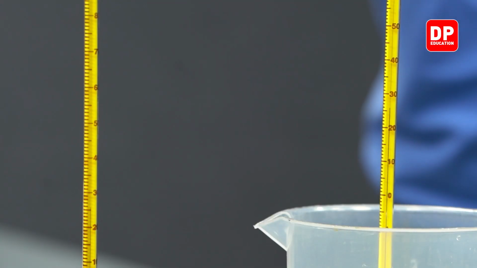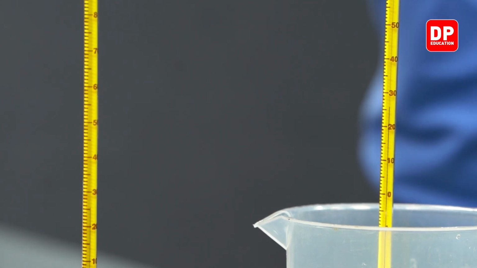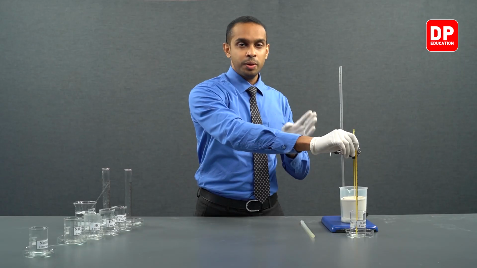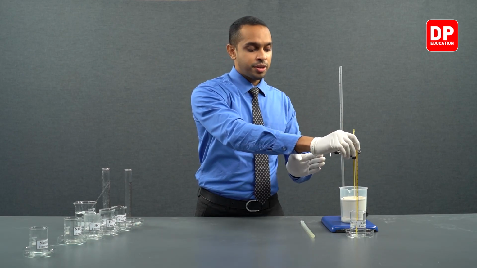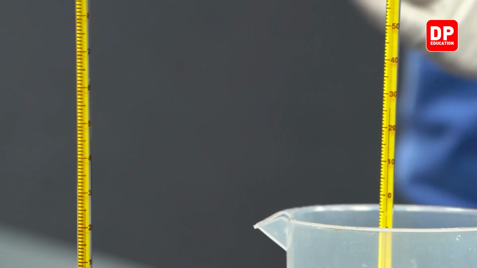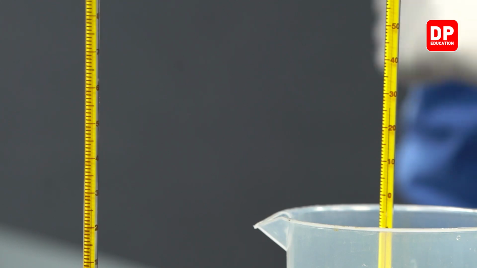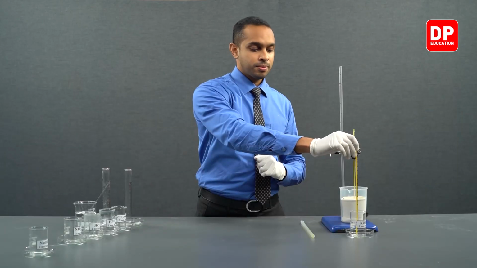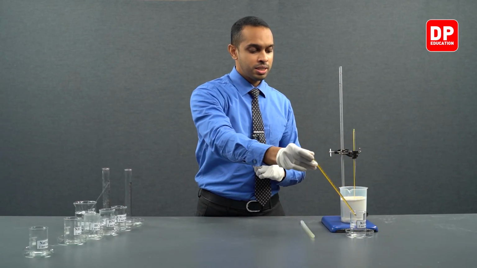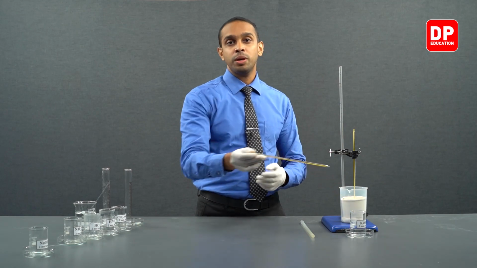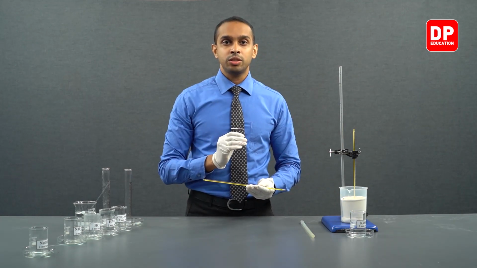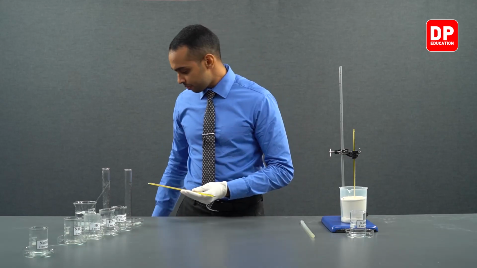As you can see, the temperature of the acid is at 26 degrees Celsius and the temperature of the base is at 25 degrees Celsius. After recording the temperatures, we can now move on to measuring 50 milliliters of our base.